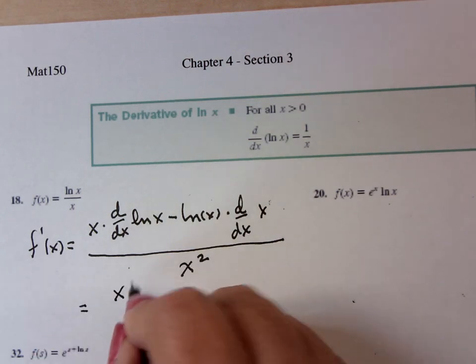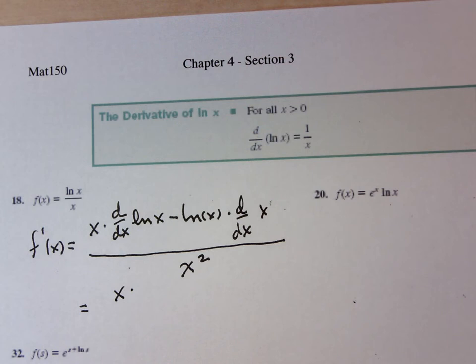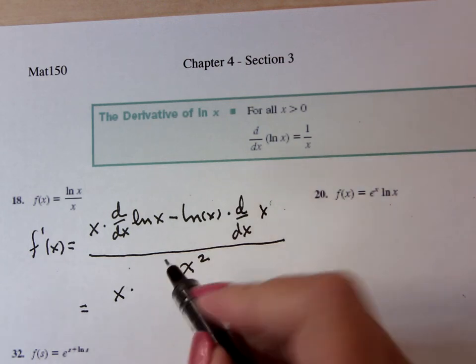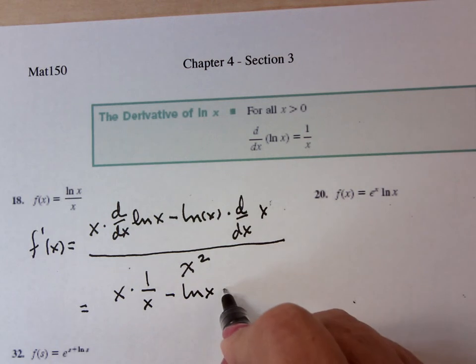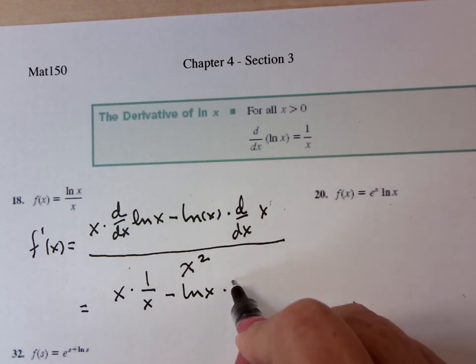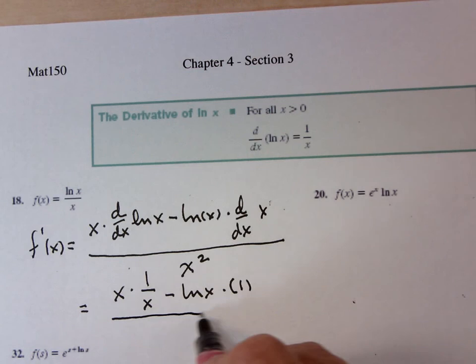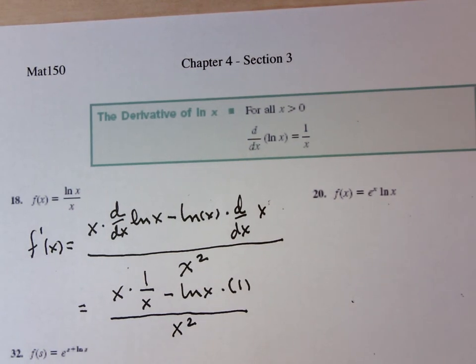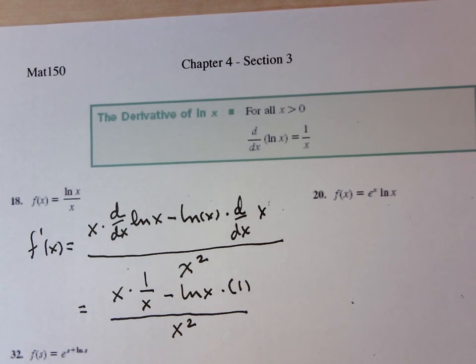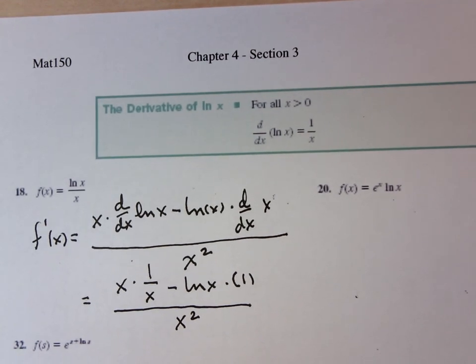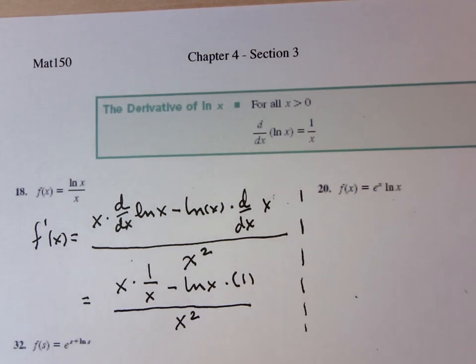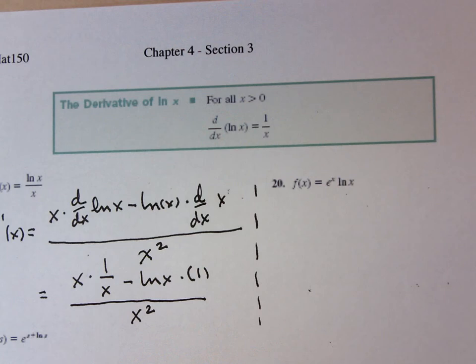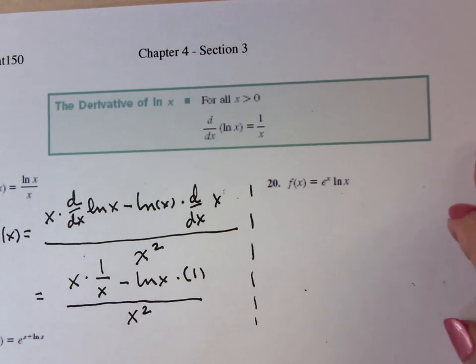So this is x times, what's the derivative of natural log of x? 1 over x, minus natural log of x times, what's the derivative of x? 1, all over x squared. And of course you can simplify that. 1 over x times x is 1. We're not going to simplify it, but you can simplify it from there. Take it to the first step and leave it right now.